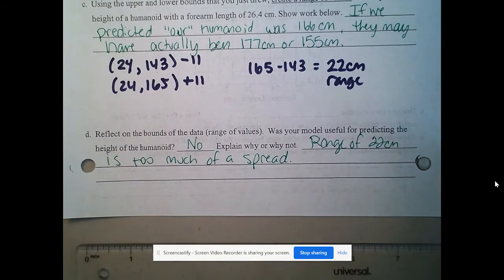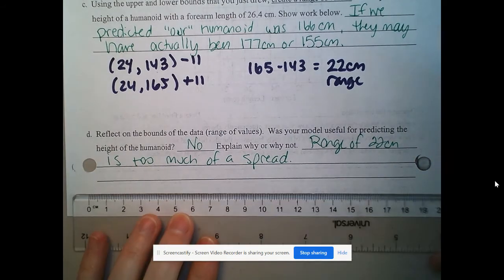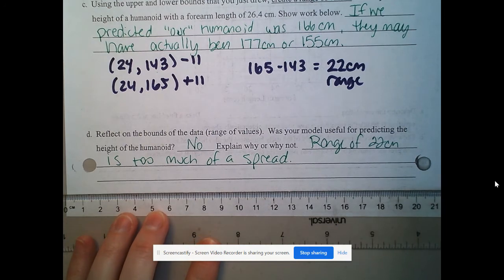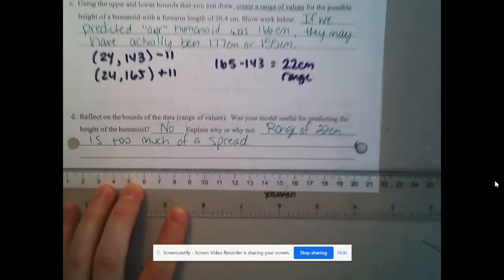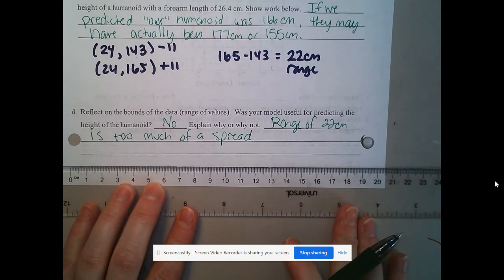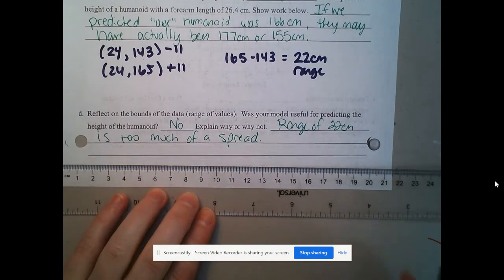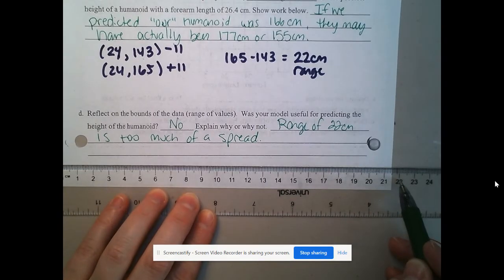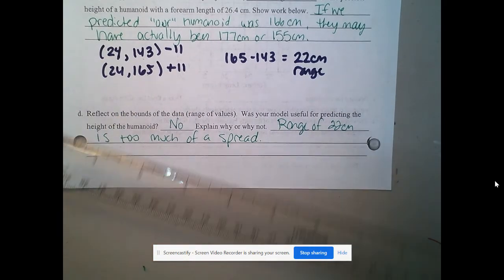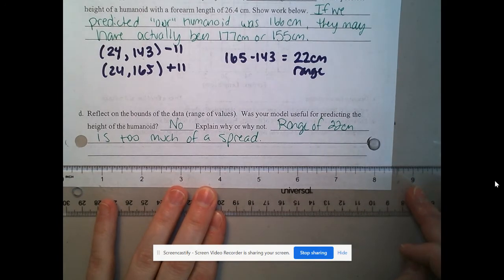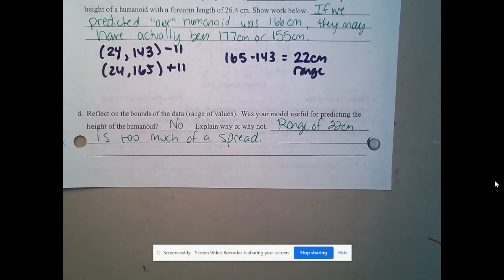And I'll tell you why. If somebody had been in a store and they had been off by the height of 22 centimeters for, say, the person who had robbed the store. 22 centimeters, if you look at your paper here, is just a little bit wider than the paper. You're saying that it is acceptable to be wrong by as much as 8.5 or 8.75 inches. So if a person robbed a store and I said, oh, I think the guy was like 5'4", but they were really 6 feet tall, that's too far off. So a range of 22 centimeters is too much of a spread.